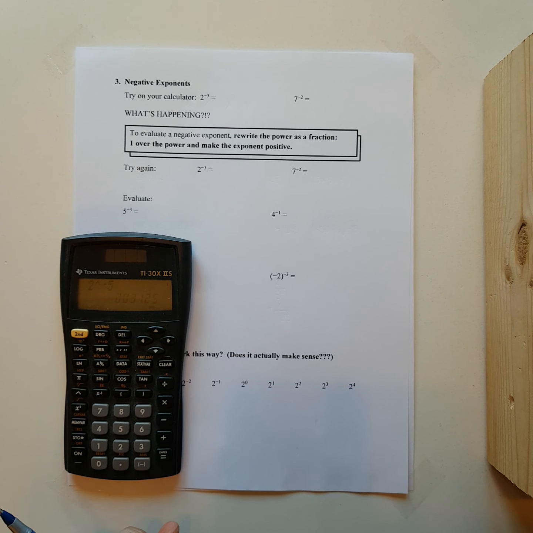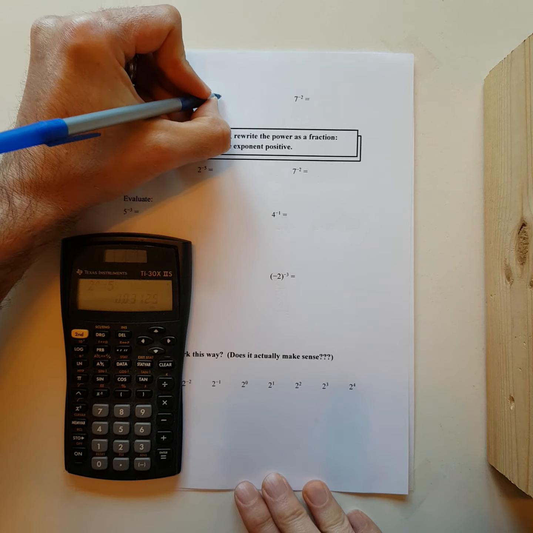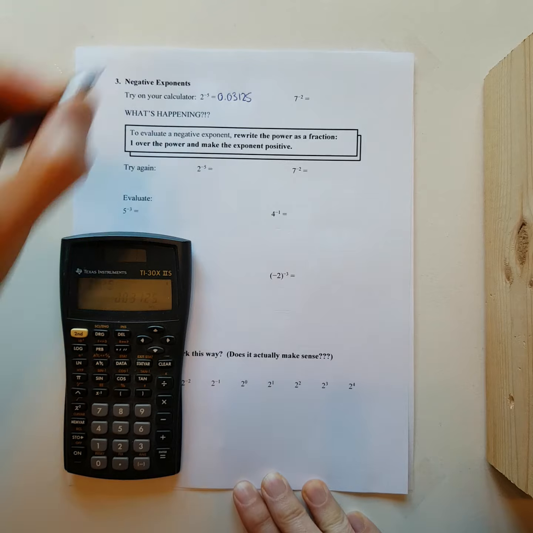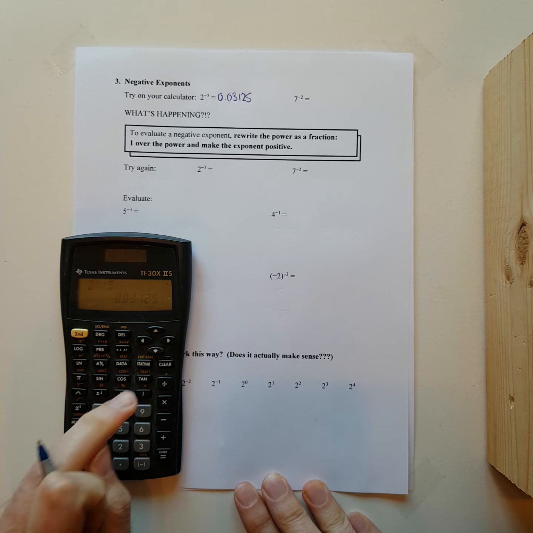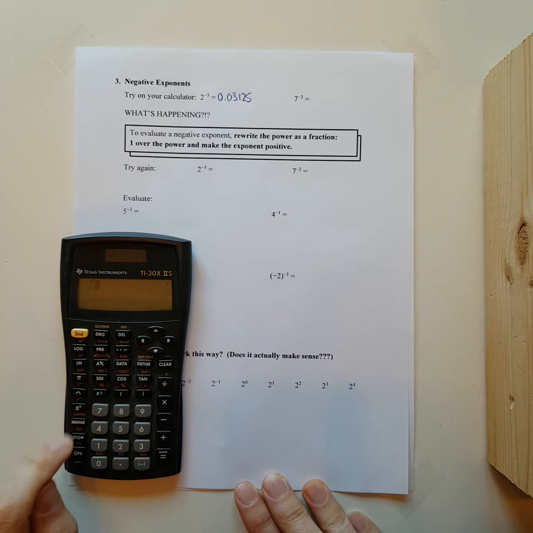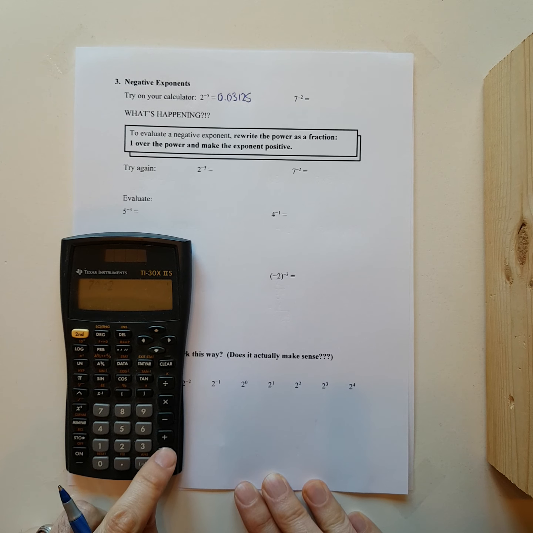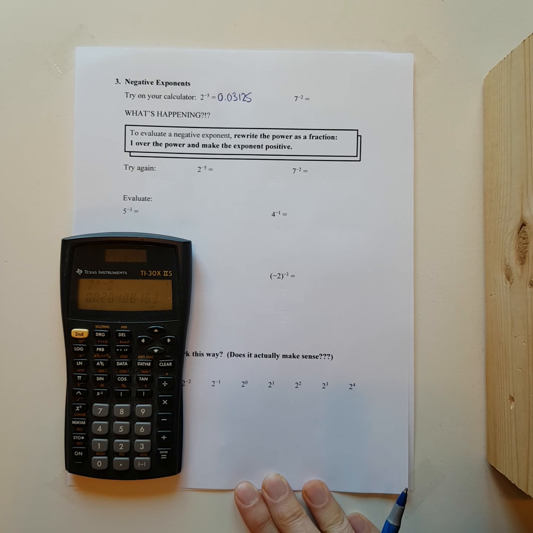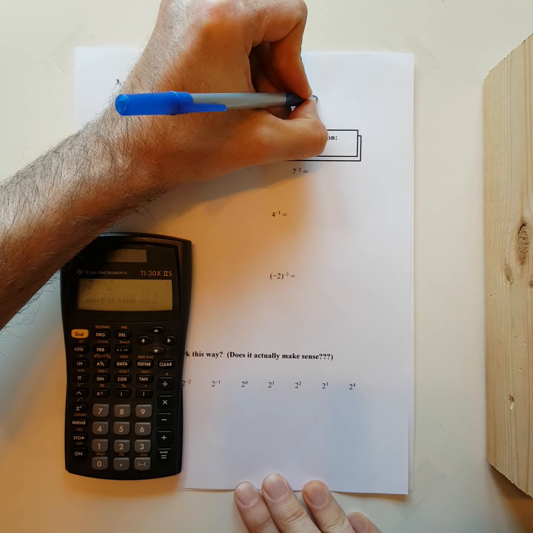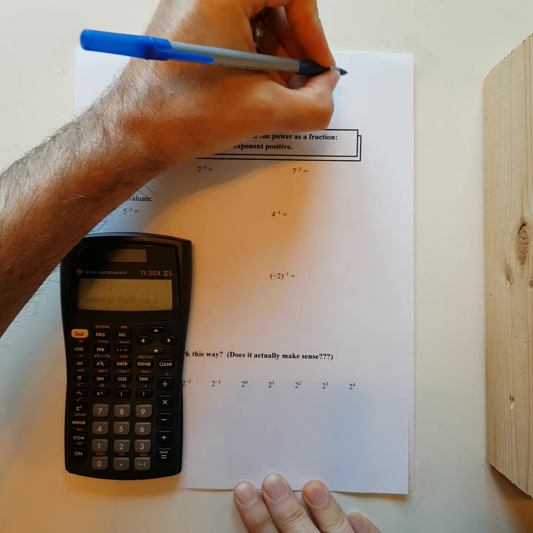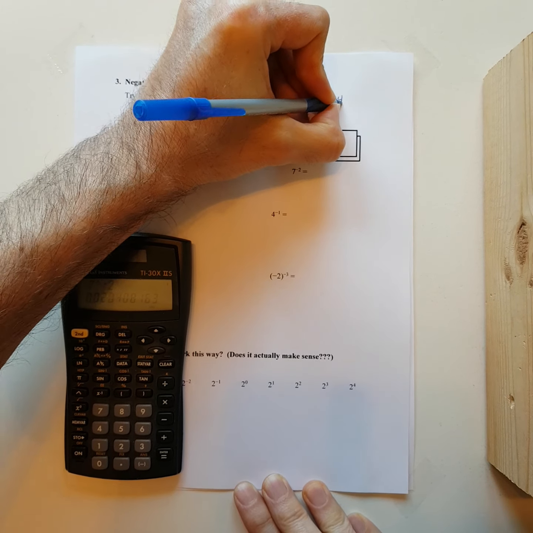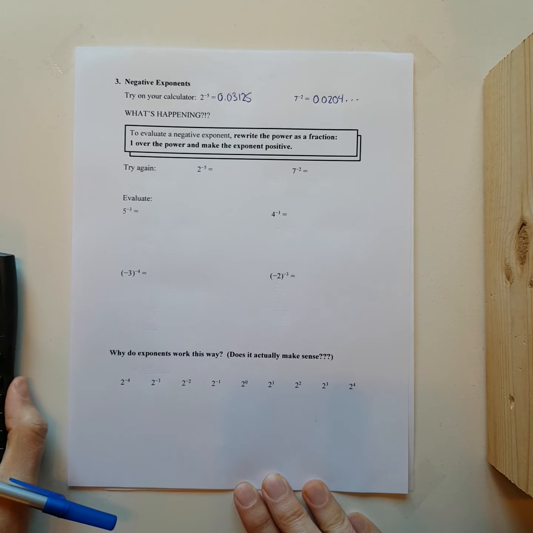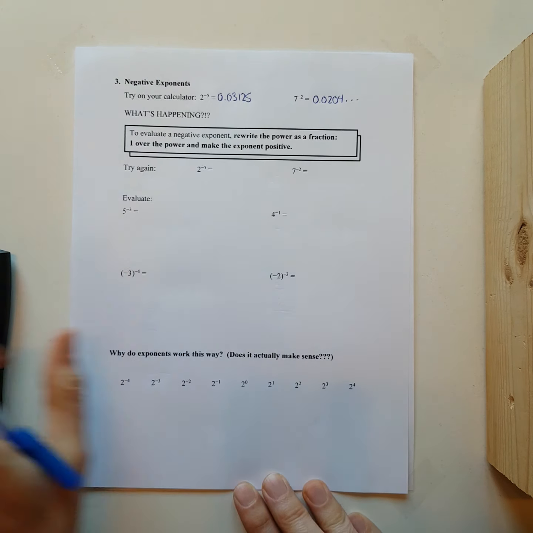If I hit equals, we're going to get a really interesting answer here, 0.03125. So we get this big long decimal. If I try the next one, 7 to the exponent -2, here we get an even bigger decimal. In fact, this decimal continues off the screen. It never ends. I'm just going to write out the first few decimal places. I'm going to say we get 0.0204 and so on. That decimal goes on forever. So the question is then, what's happening here? We get these really bizarre numbers.